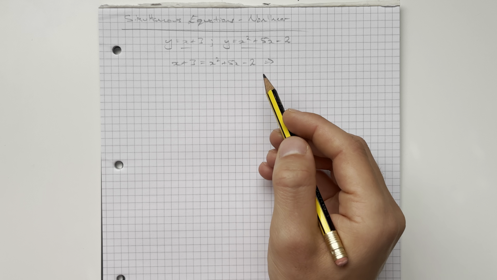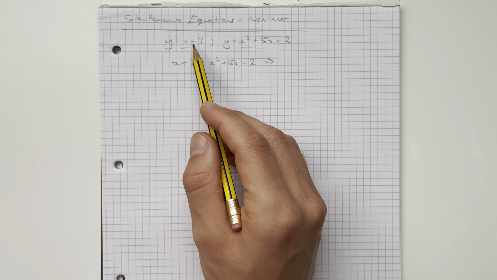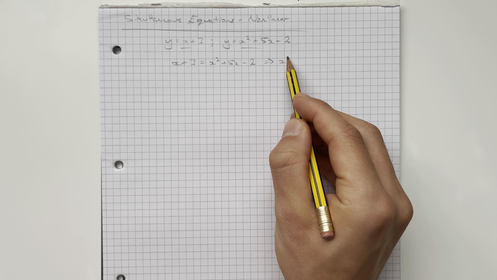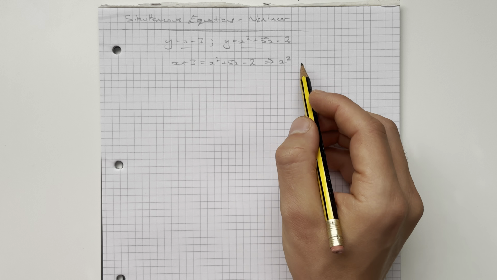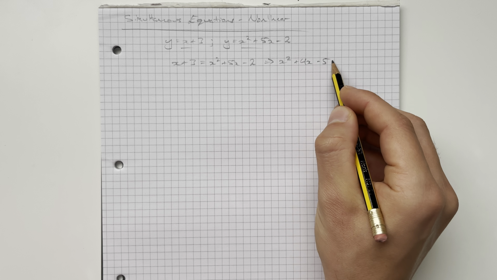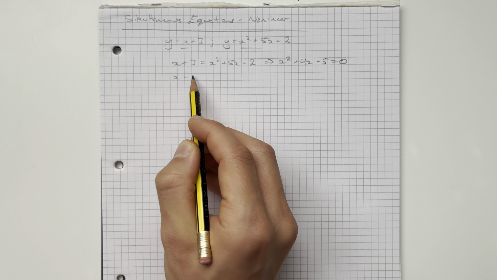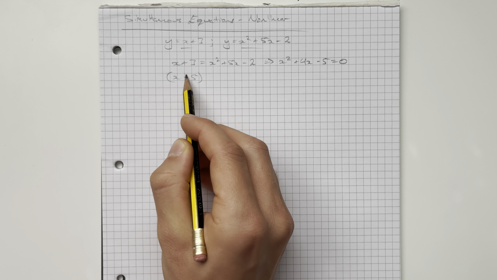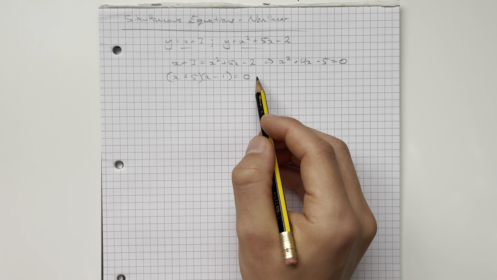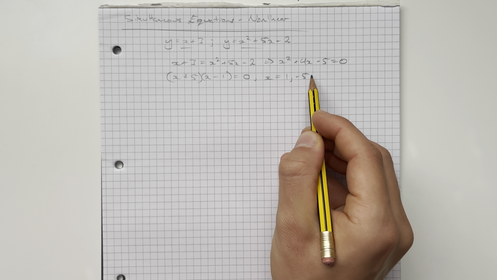This will give us the values for x, and then we'll plug them back into either equation, but generally the linear one is easier to plug back into, to find the y values. Rearranging, we have x squared plus, well, 5x minus x is 4x, minus 2 minus 3 gives us minus 5, and there's still 0 on the other side. Factorising this, we get x plus 5 and x minus 1 equal to 0. So we have x is equal to 1 and minus 5.